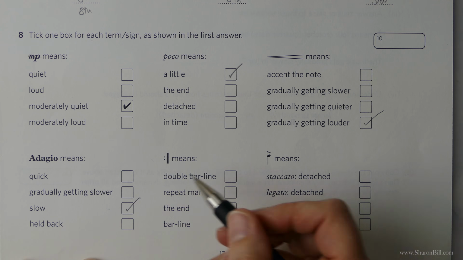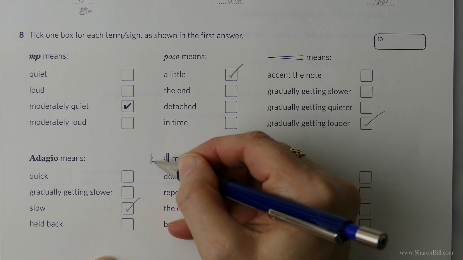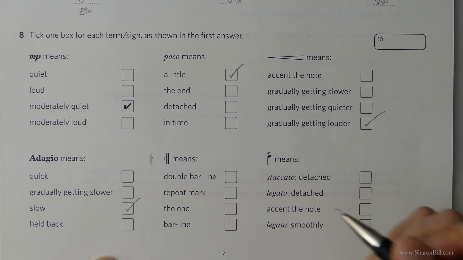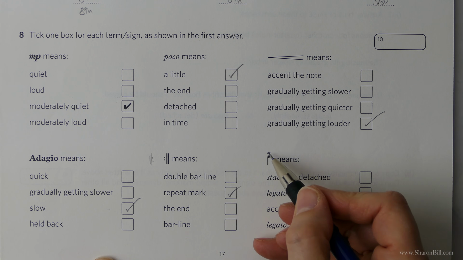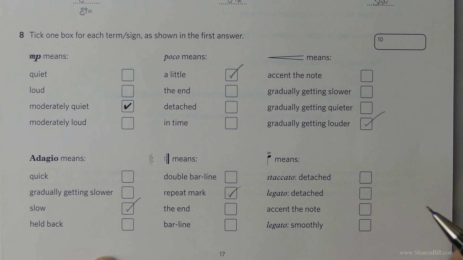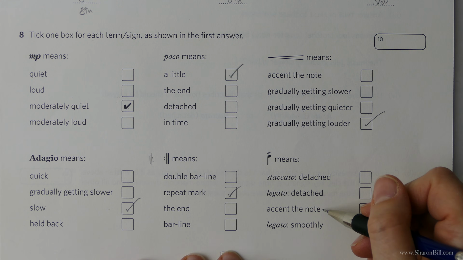There we go. So this is a repeat marking. You'd either repeat between the two symbols or you'd repeat back to the beginning. So that's a repeat mark. And here that's an accent mark. So accent the note. You see here what I mean about red herrings.